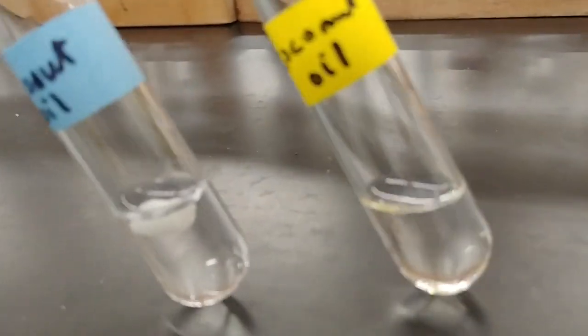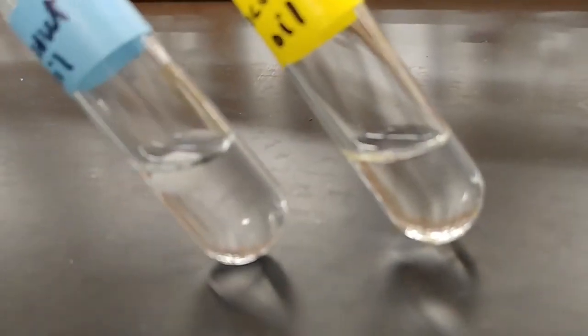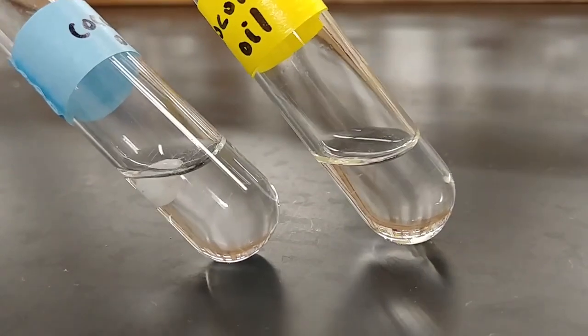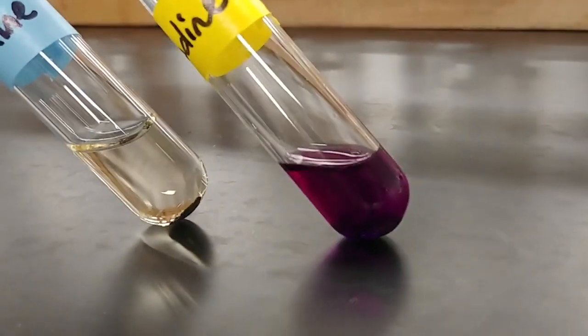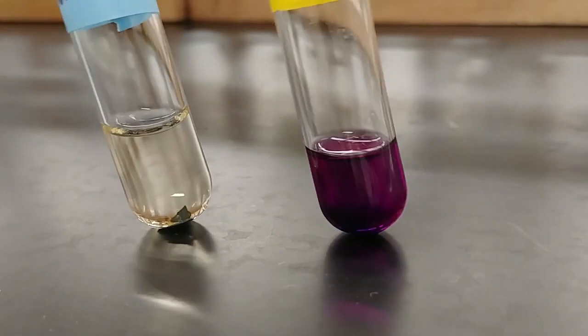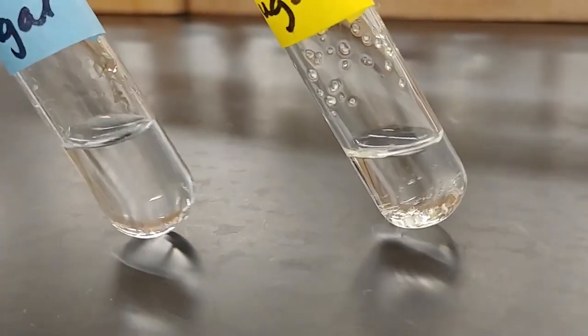The coconut oil. The iodine. We already saw the ethanol, and then finally we have the sugar.